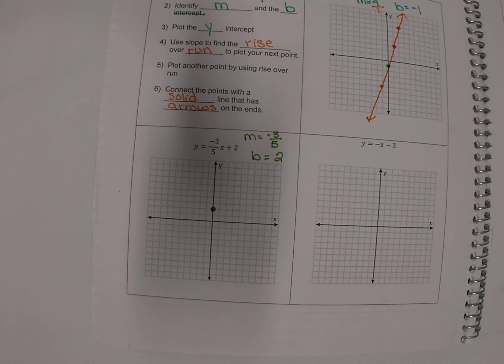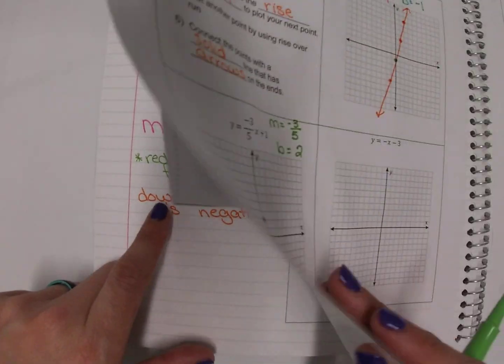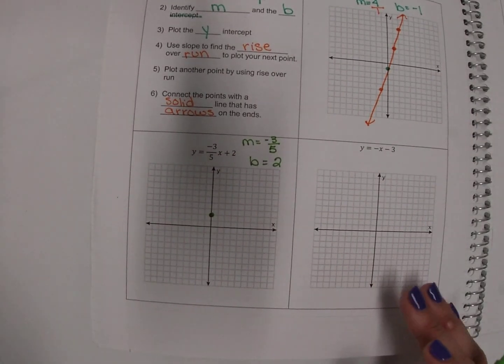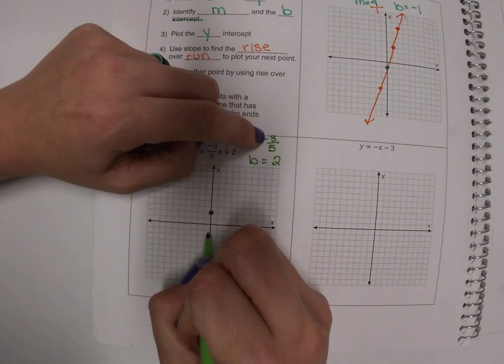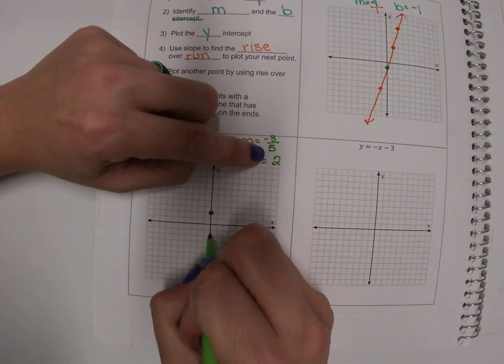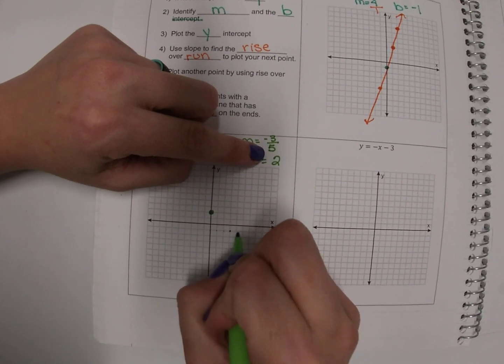Okay, I now need to do a run of -3. Remember, we said yesterday that if it was negative, that meant we were going down or left. When it's the top number that's negative, that's down, because that's our up and down movement. So I'm going to go down 3, but the 3 is the only number that's negative. That 5 is positive, so I'm going down 3, right 5.